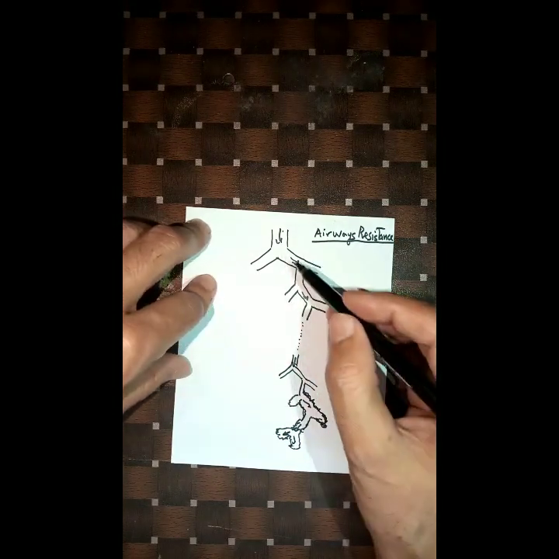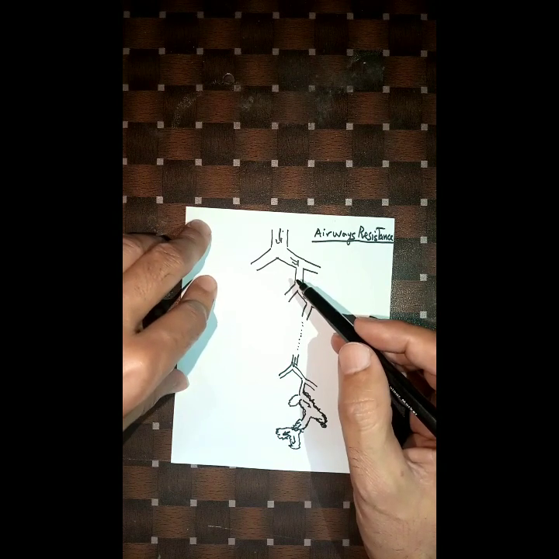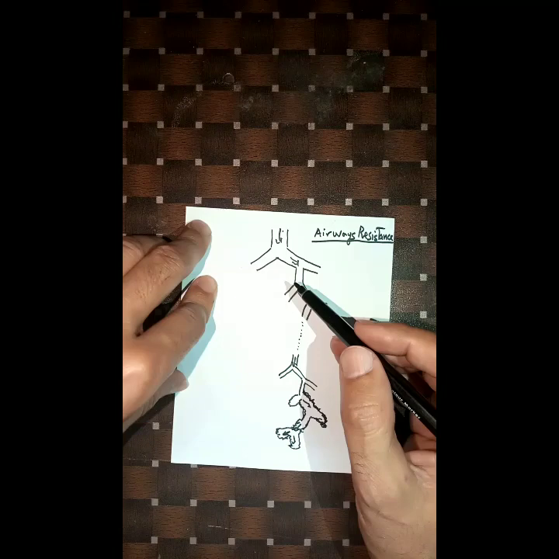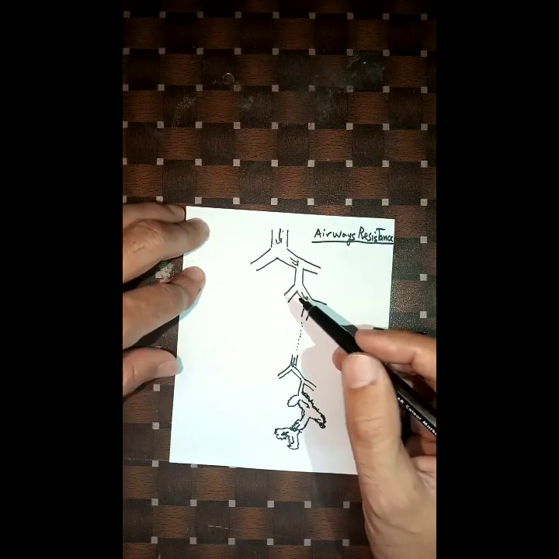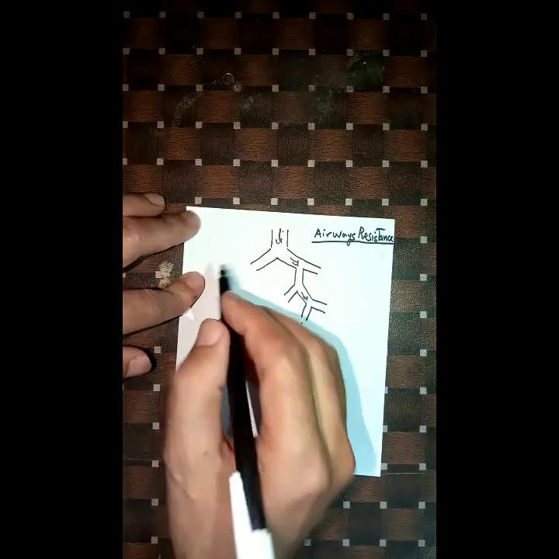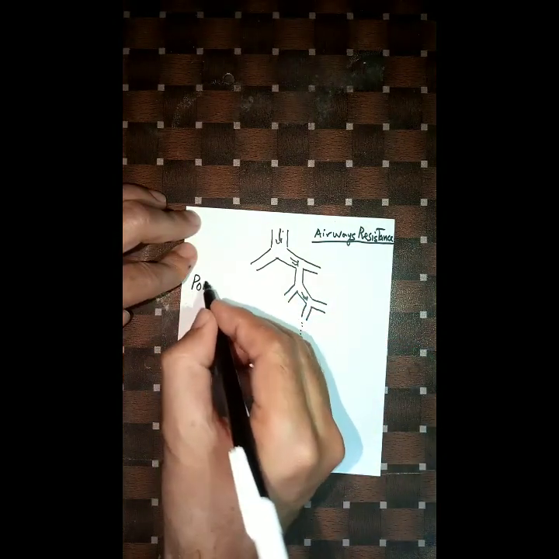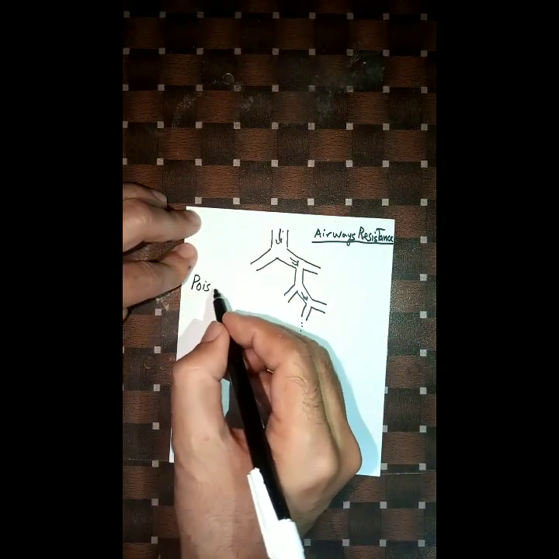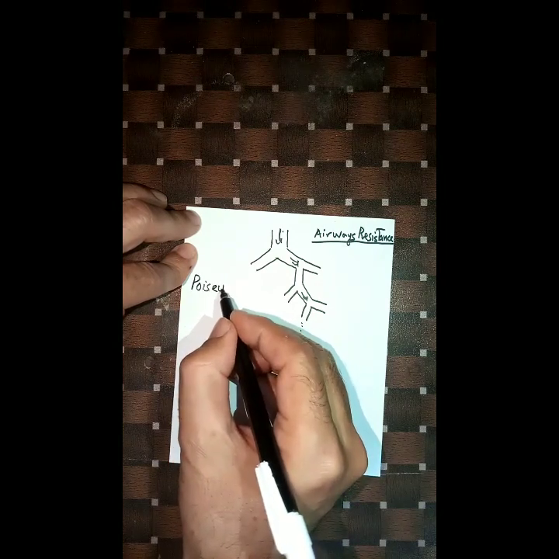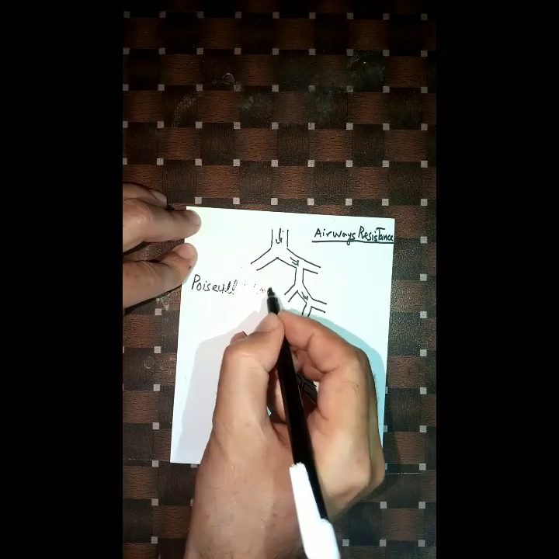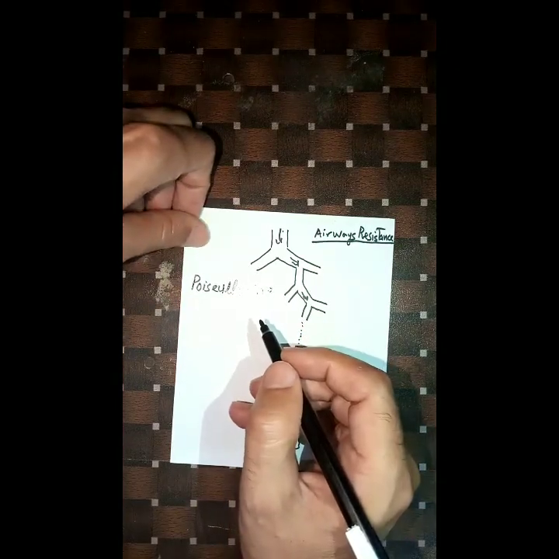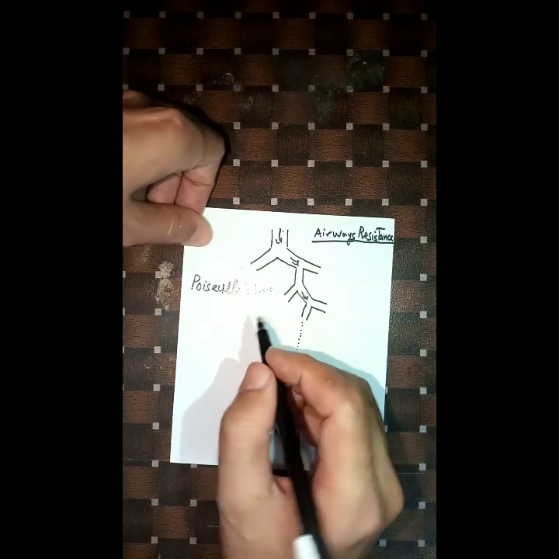The interrelationship between the resistance and the tube parameters, that is length and the radius, along with viscosity of air, can best be explained by Poiseuille's law, also known as the Hagen-Poiseuille equation.